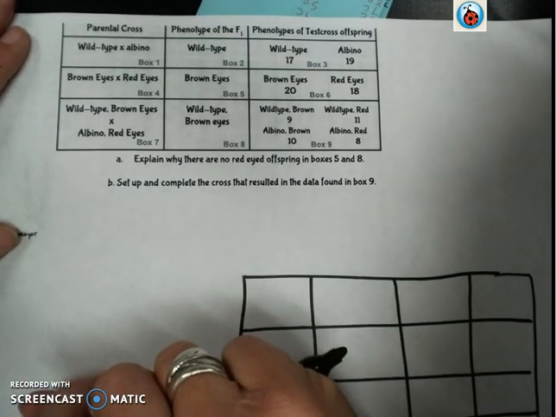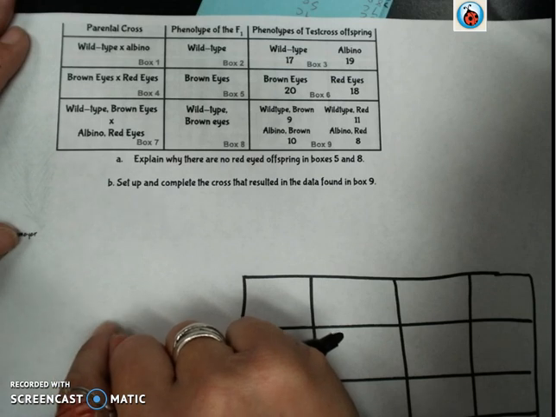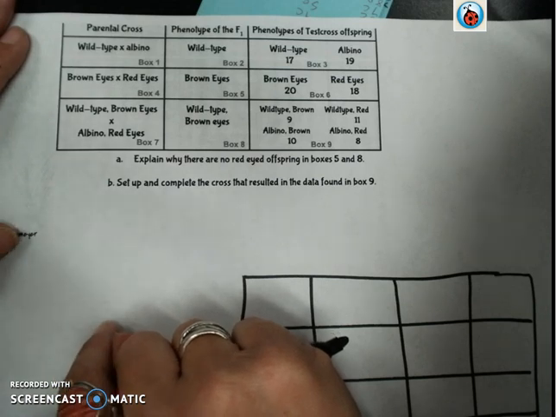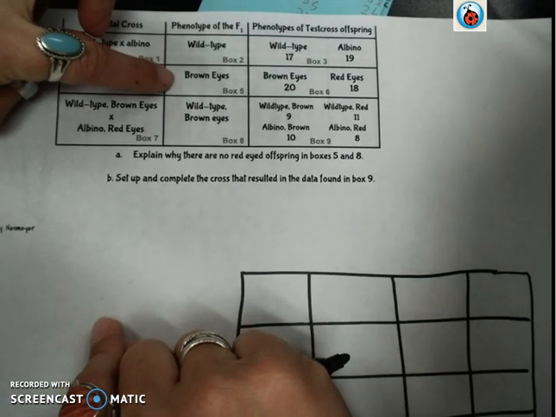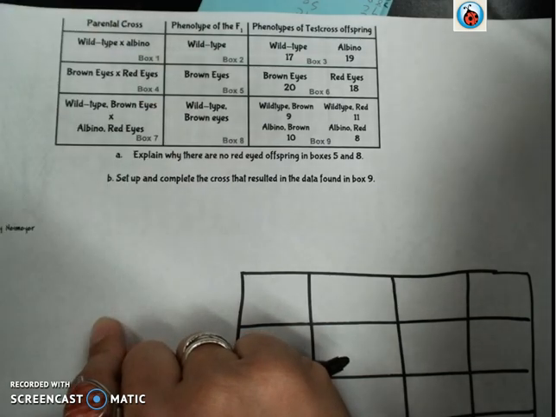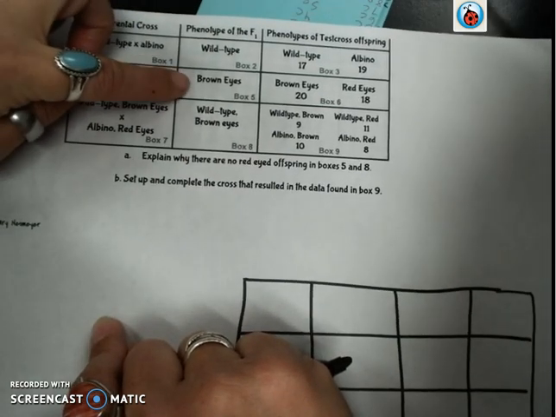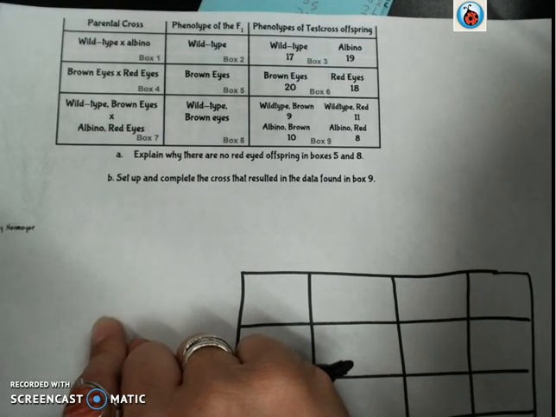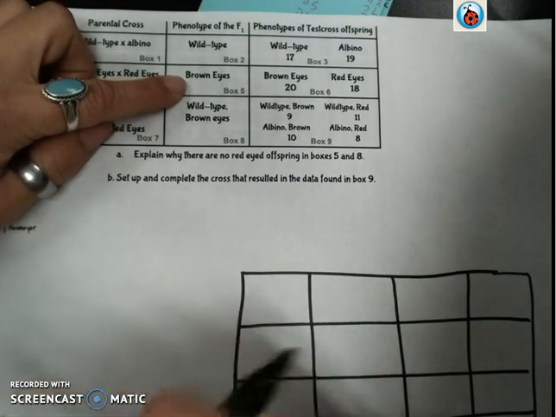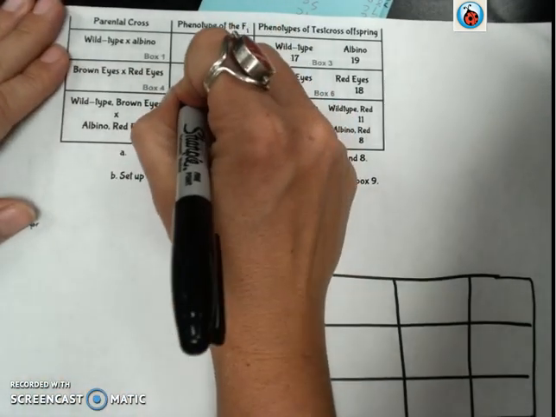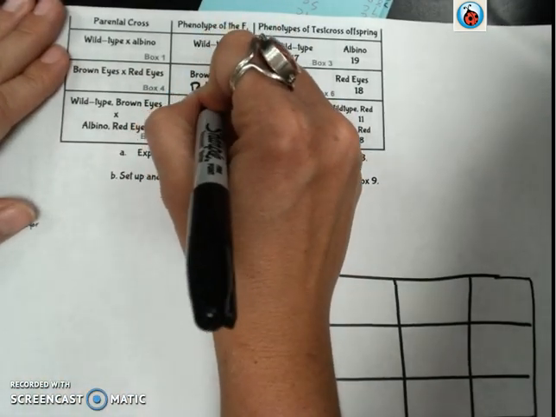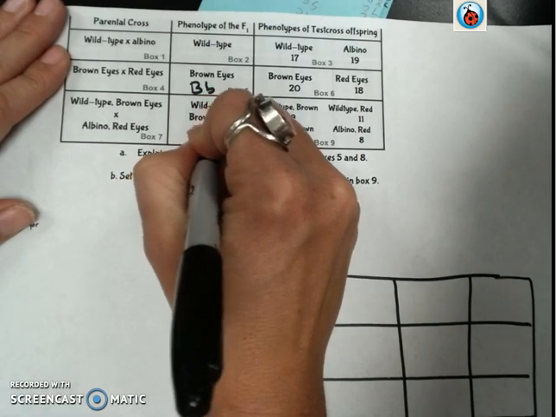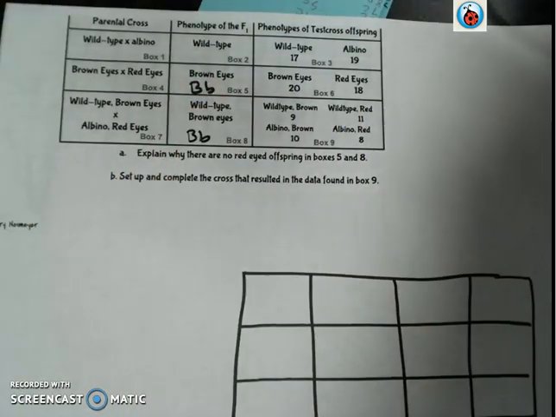So part A says, explain why there are no red-eyed offspring in boxes 5 and 8. So here's box 5 and box 8. And there are no red-eyed offspring in this cross or in this cross because red eyes is recessive. So this individual here would be, for eye color, heterozygous, and same thing here. So that recessive allele is hidden or masked by the dominant allele in the hybrid.